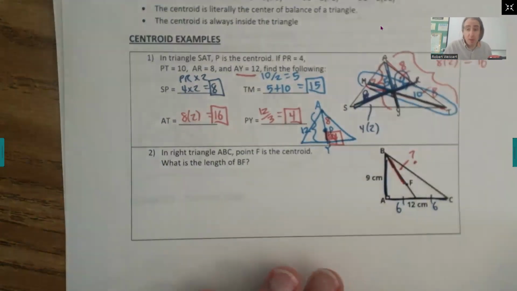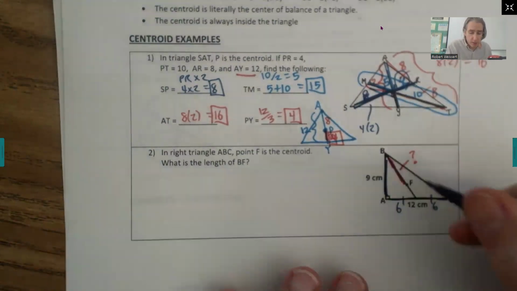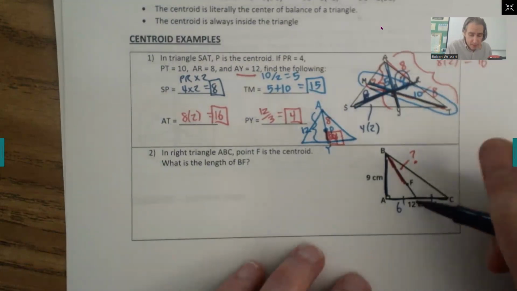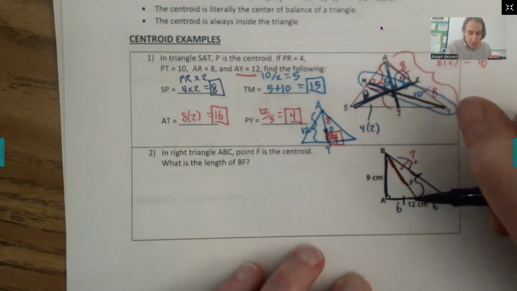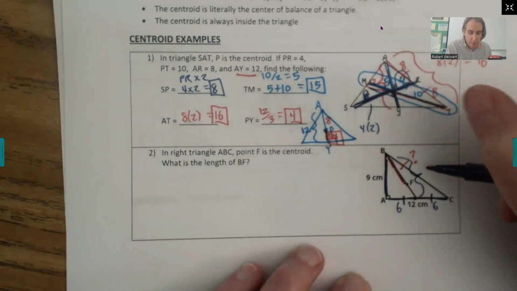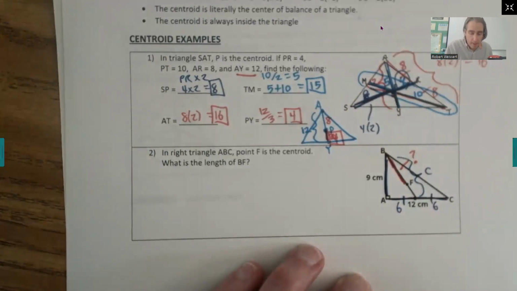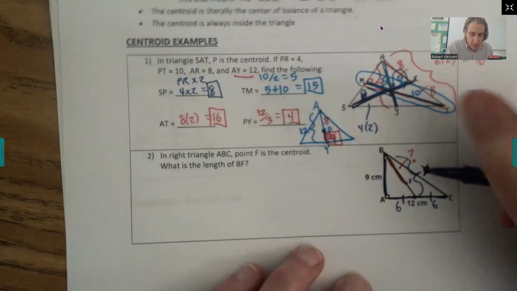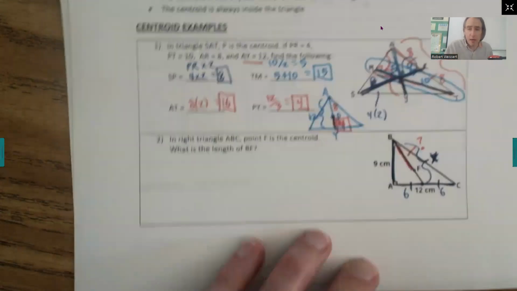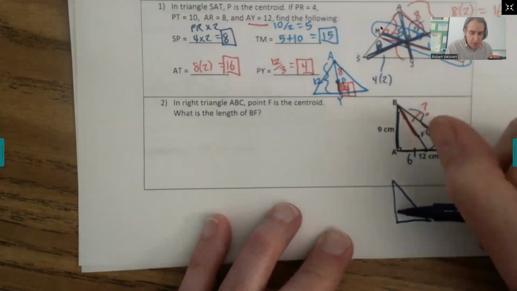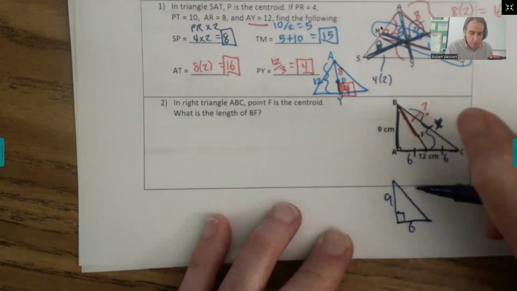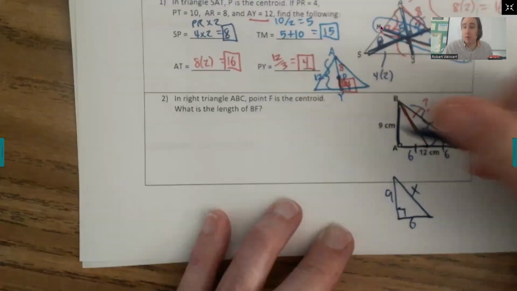Now, in order to get that, I'm going to have to know the hypotenuse of that. So the first thing I did was I cut that side in half, since that is a centroid. The second thing is I want to know what is that whole segment there from B to, there's no letter here, so I'll just call that the hypotenuse, lowercase c. Maybe I'll call it X to not confuse with the C down here. And if you pull out that right angle, you have a 9 squared and a 6 squared. Call that X.